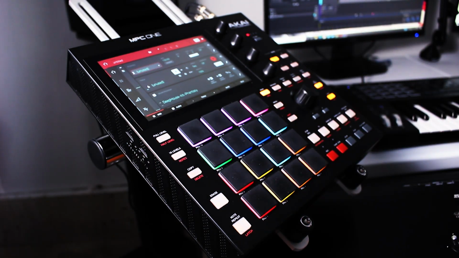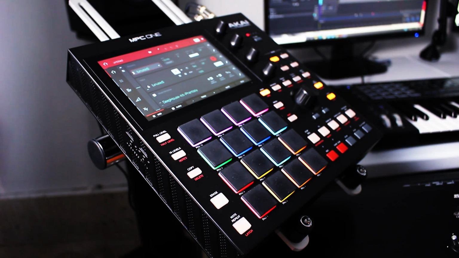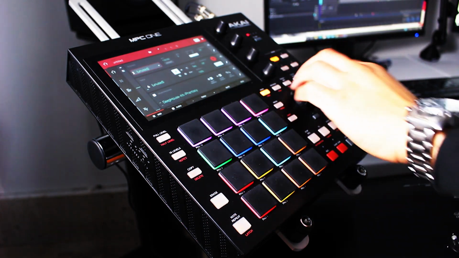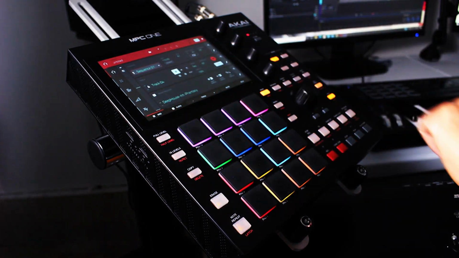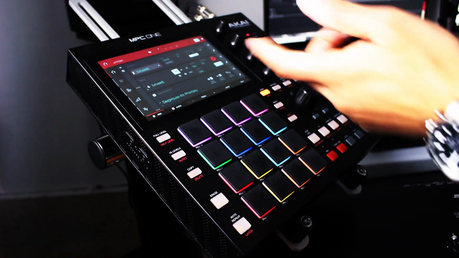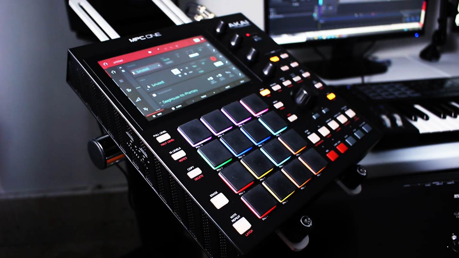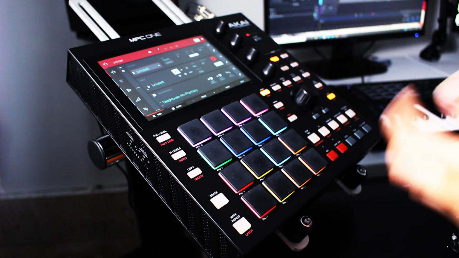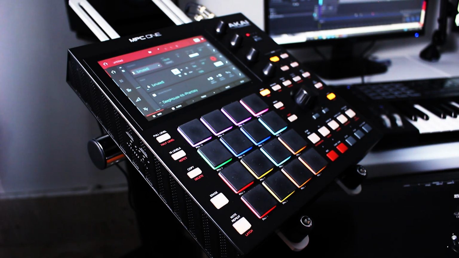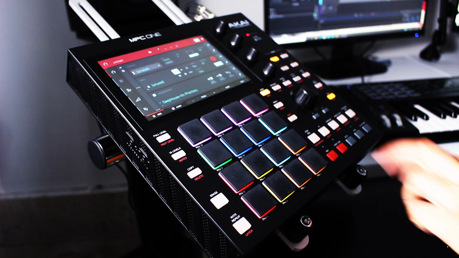But I can go to sequence number 2, and now I get another 999 measures and another 128 MIDI tracks as well. And I can set this up so it plays sequence number 1, and then it plays sequence number 2. And the power of that just gets to be crazy.